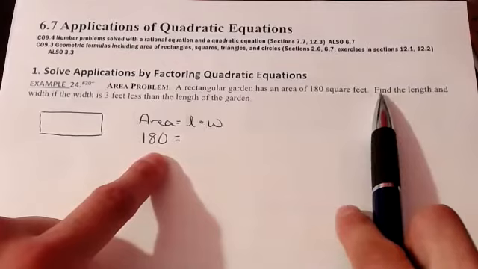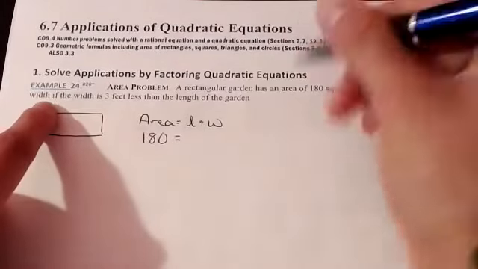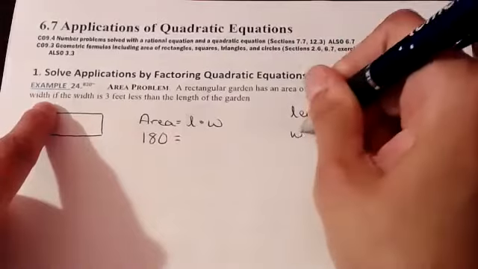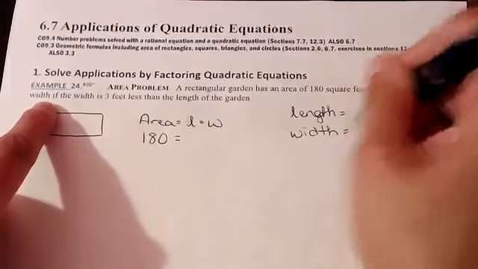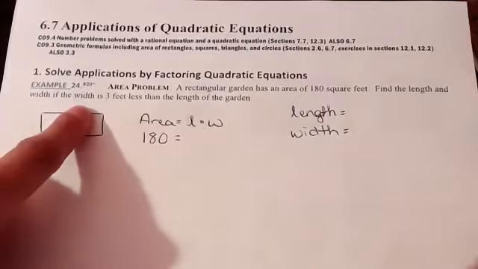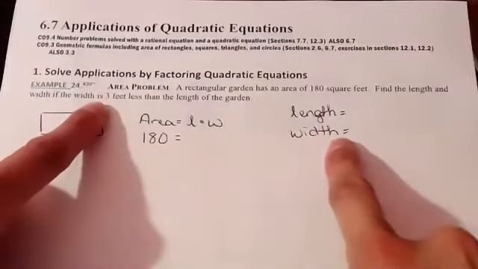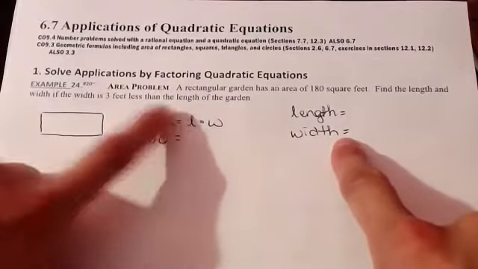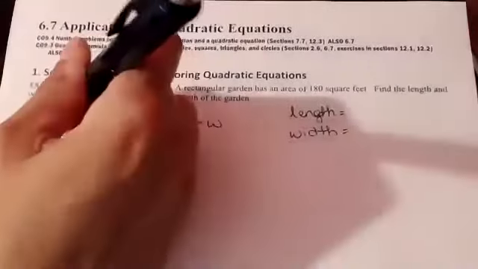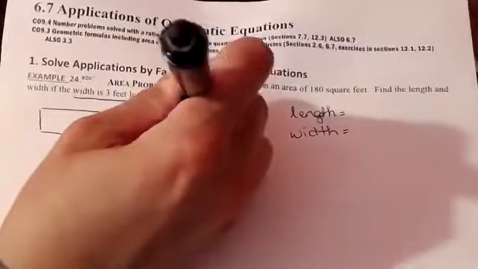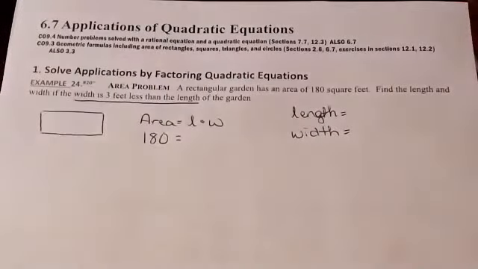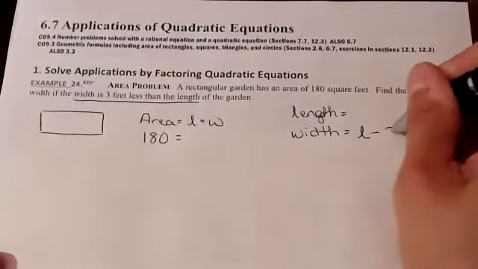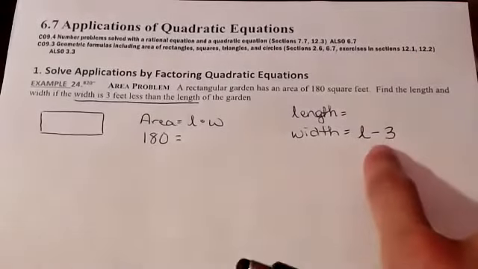Now it says, find the length and the width, if the width is 3 feet less than the length. Who knows how to write that algebraically? 3 feet less than the length. Would it be L minus 3? Yes, awesome. L minus 3 is correct.